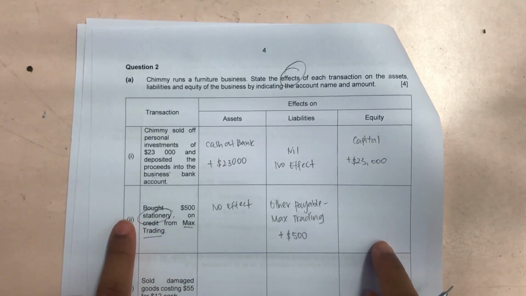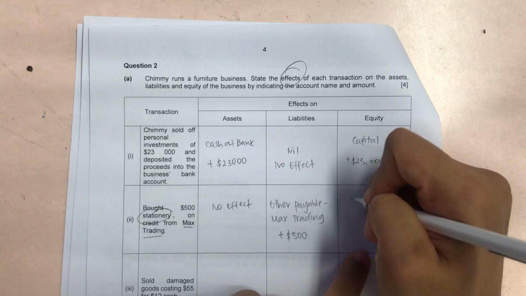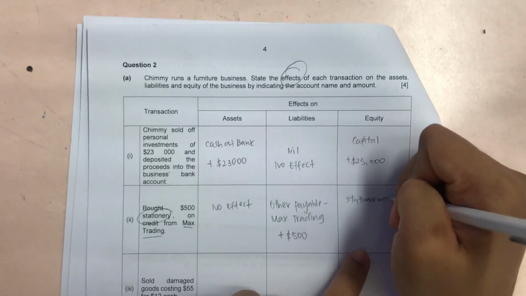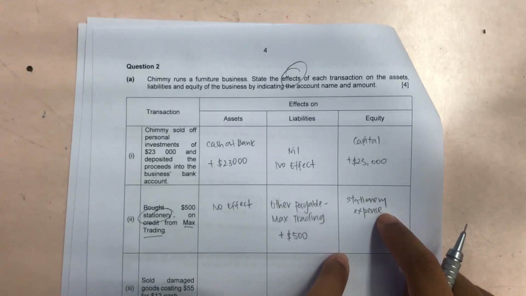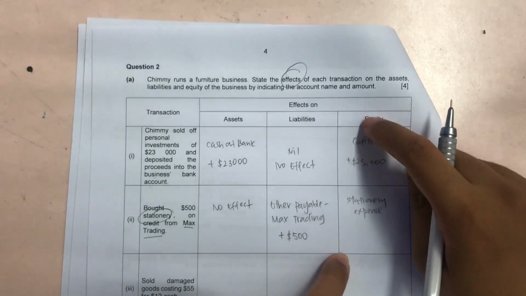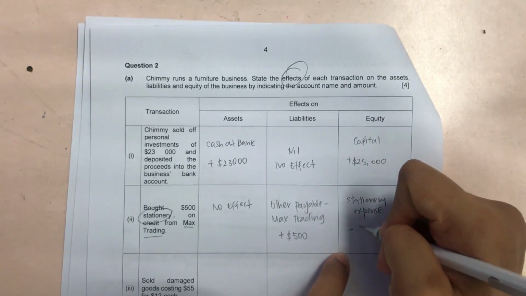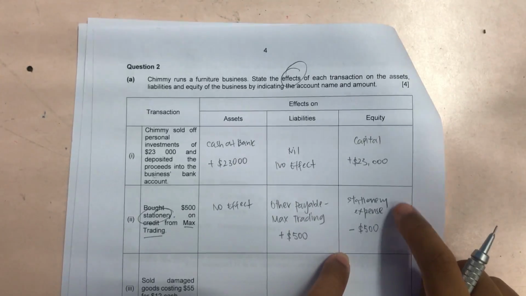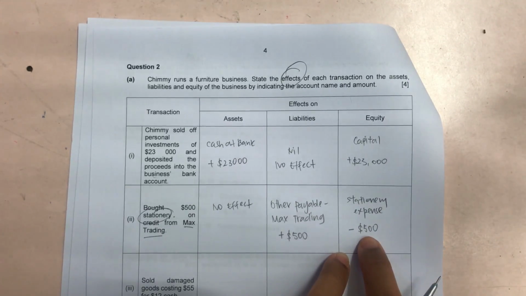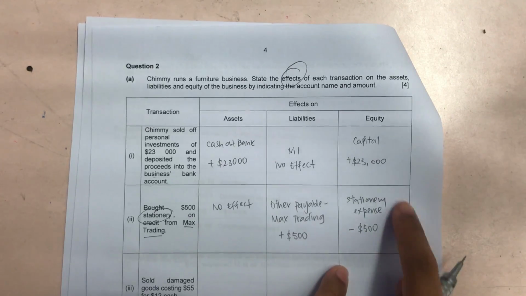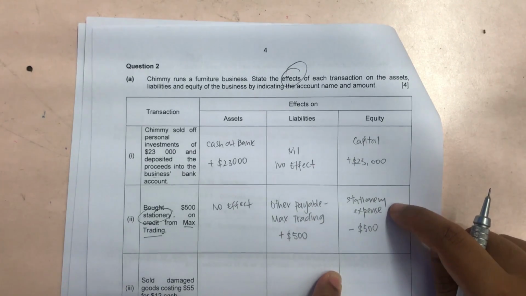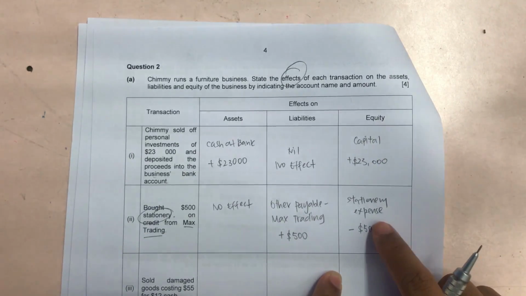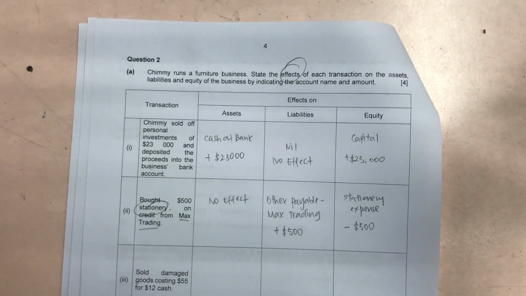Now when you buy stationery, your stationery expense will increase. Alright, so I'm going to write stationery expense. If the stationery expense increases, this will cause profit to decrease. If profit decreases, your overall equity will also decrease. Alright, so stationery expense is the one that causes equity to decrease by $500. Please note that stationery expense is not decreasing by $500. Stationery expense is causing equity to decrease by $500.